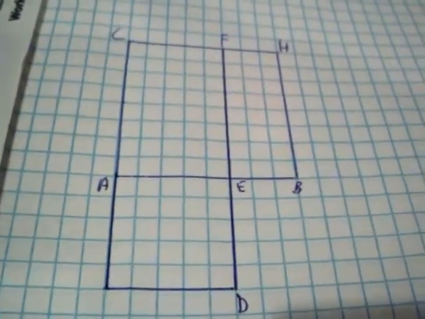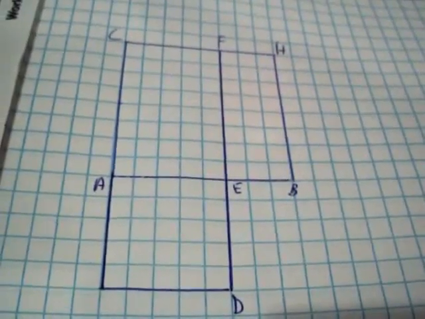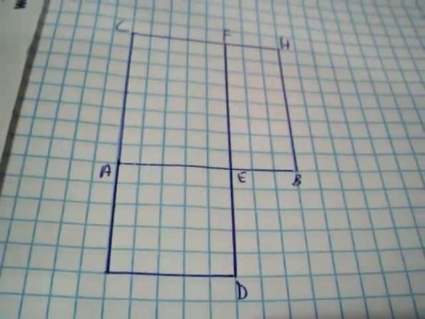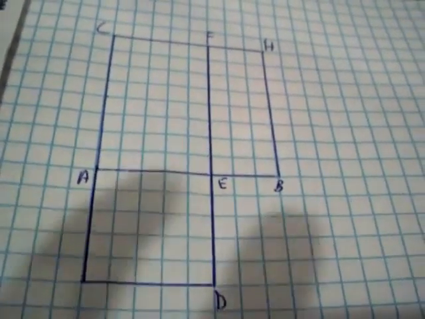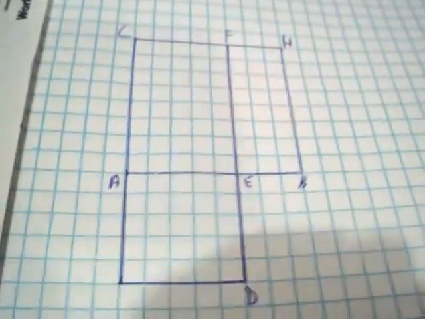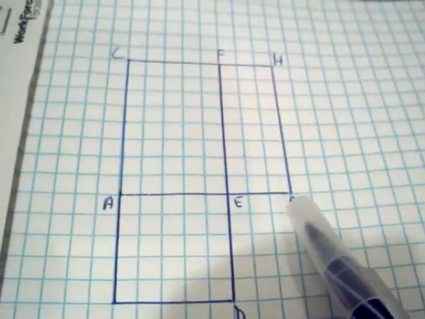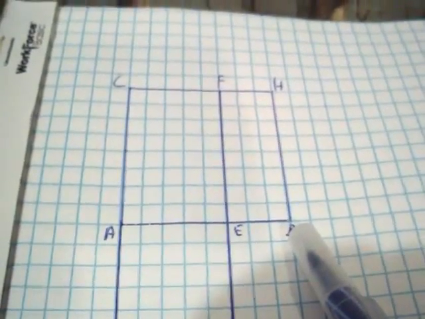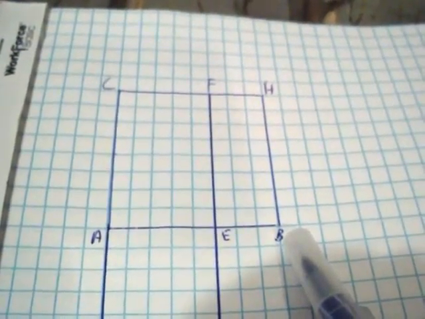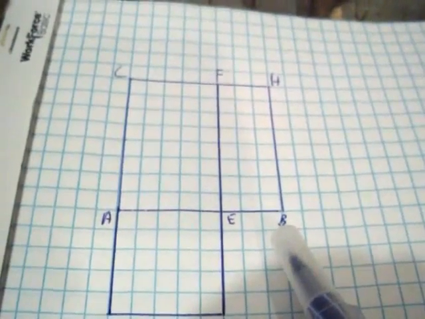It says, to cut a given finite straight line in extreme and mean ratio, let AB be the given finite straight line. Okay, AB here is the finite straight line. Thus it is required to cut AB in extreme and mean ratio. We'll get into that in just a second here.